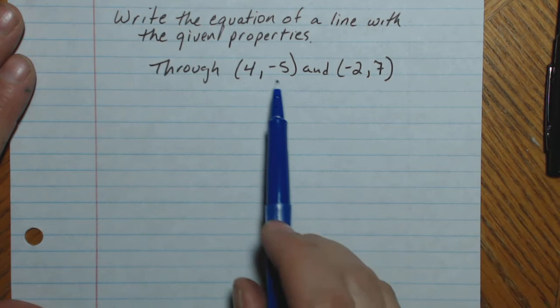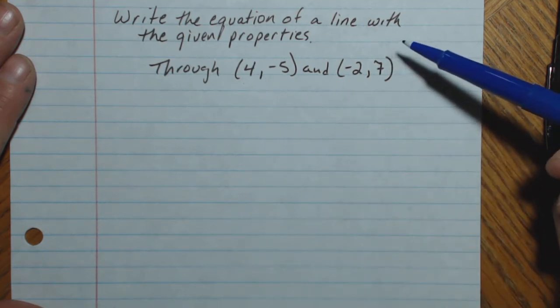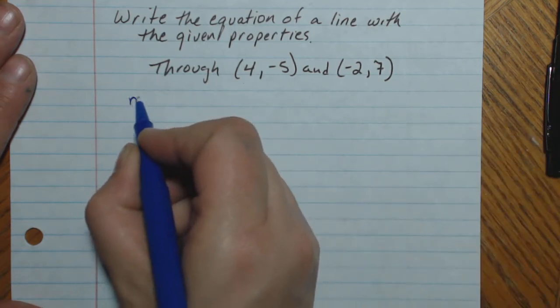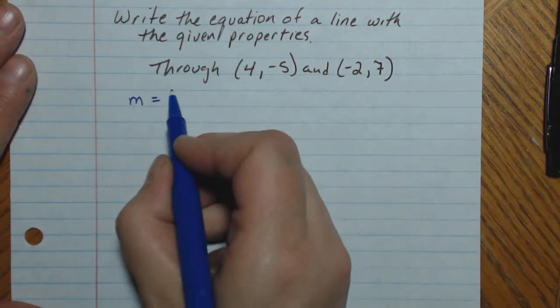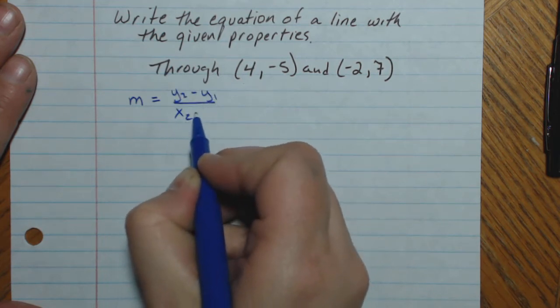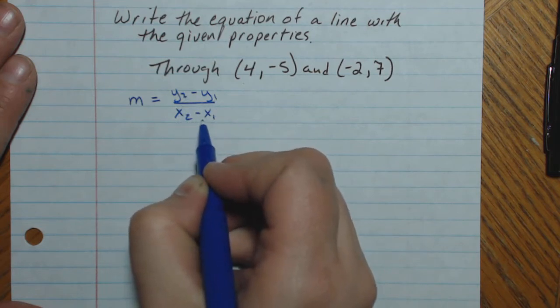But I know that if I have 2 points, I can find the slope. And I know to write the equation of a line, I need the slope. So that would be the first thing I would do. I will use the slope formula. Slope equals y2 minus y1 over x2 minus x1. Rise over run, the change in y over the change in x.